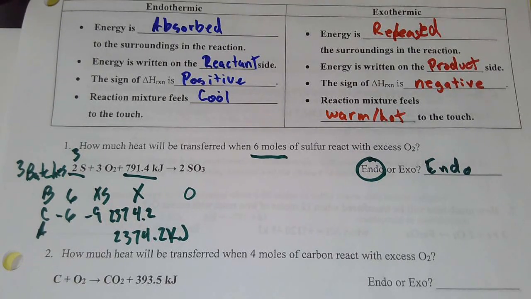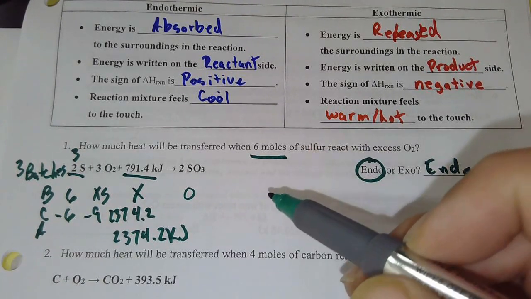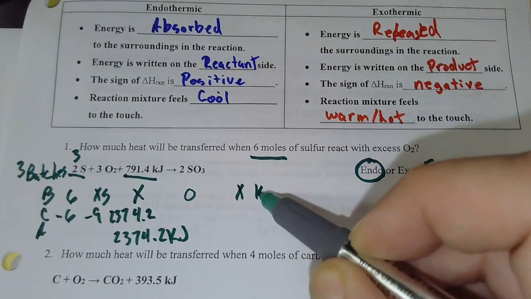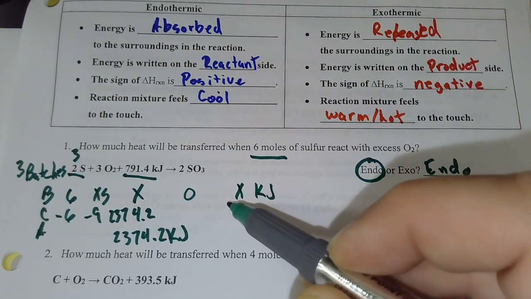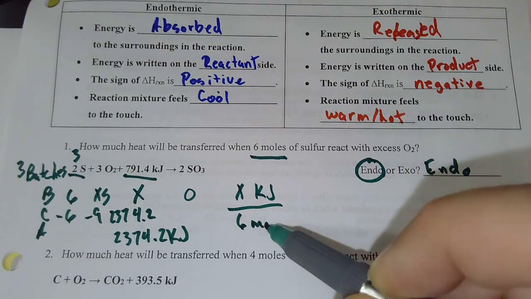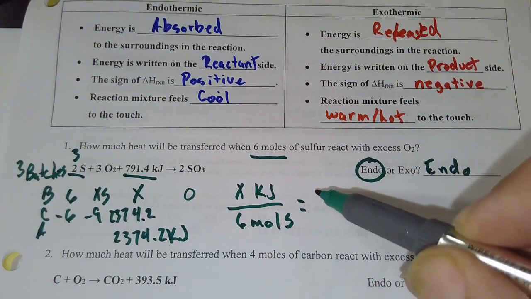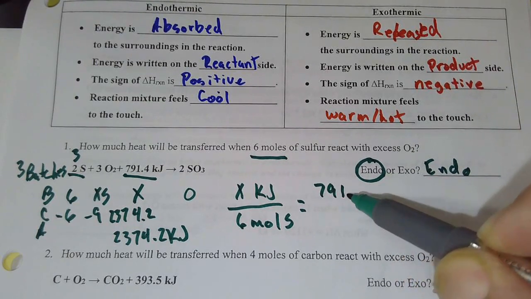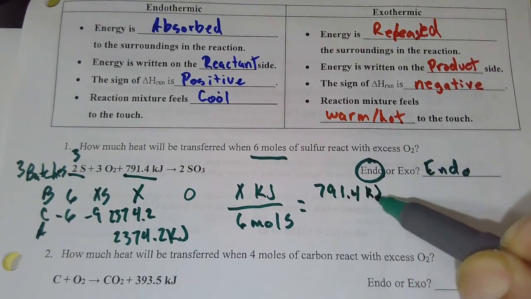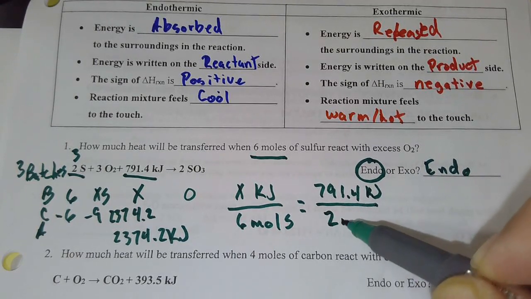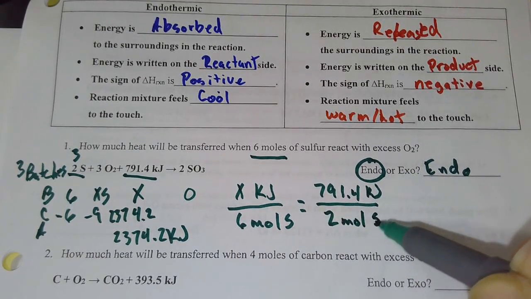Now, if that doesn't work for you, the other way to do this would be if I want to know X kilojoules for 6 moles of sulfur. So this would be equal to 791.4 kilojoules for 2 moles of sulfur.